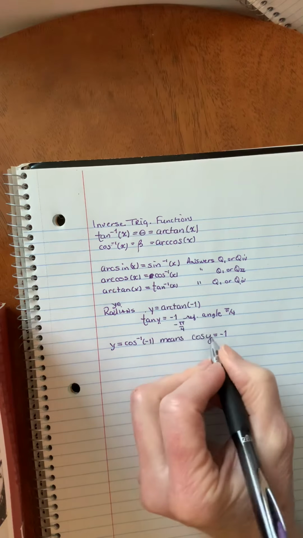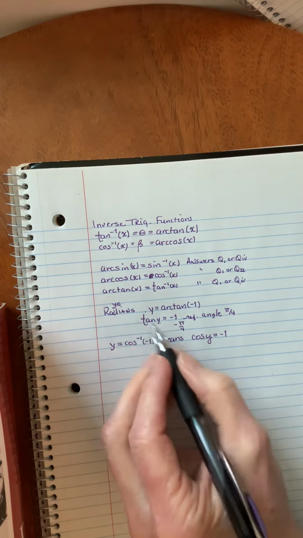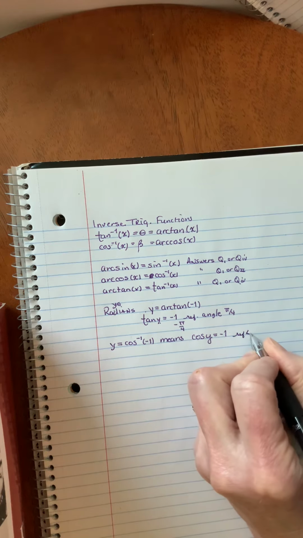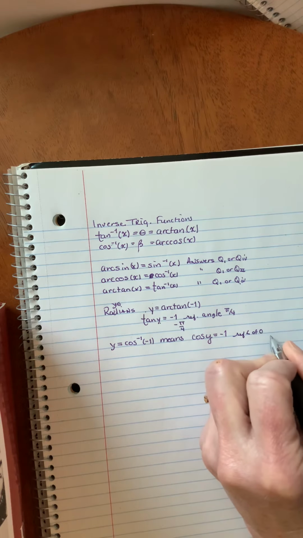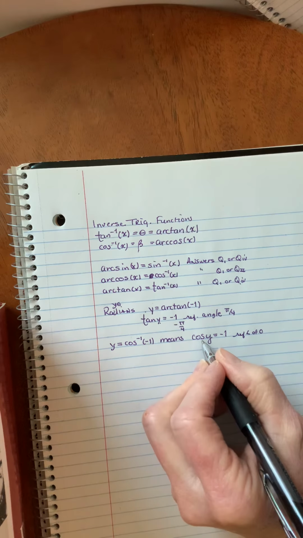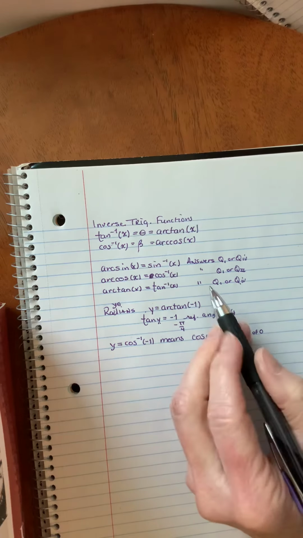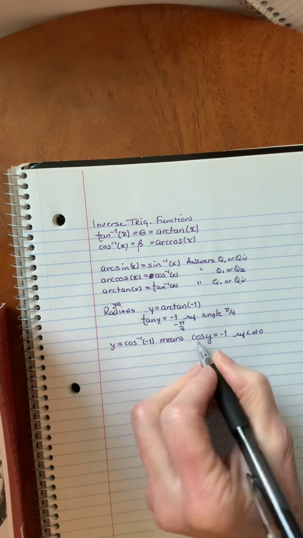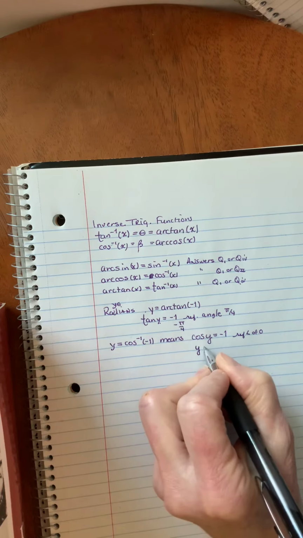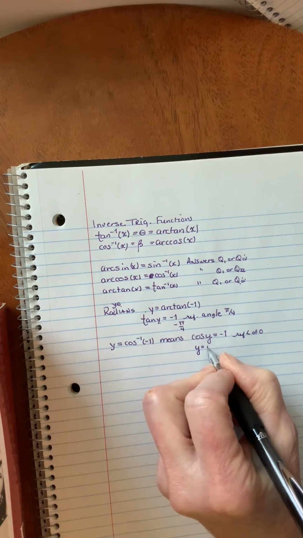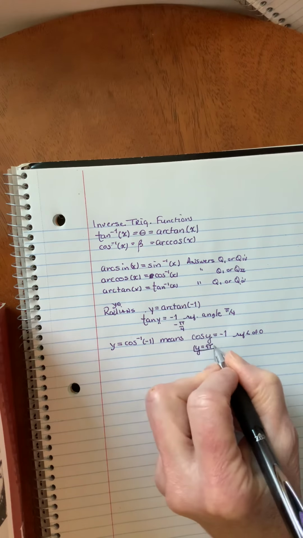What's y? Well, we are in radians. The cosine is -1 at a reference angle of 0. And so if I'm going to do radians and get a -1, I've got to be in quadrant 1 or quadrant 2. So I'm going to have y is equal to the 0 reference angle in quadrant 2, which is going to be pi.